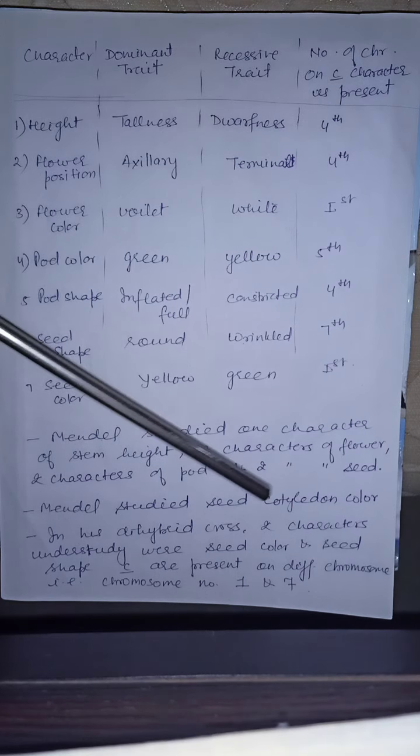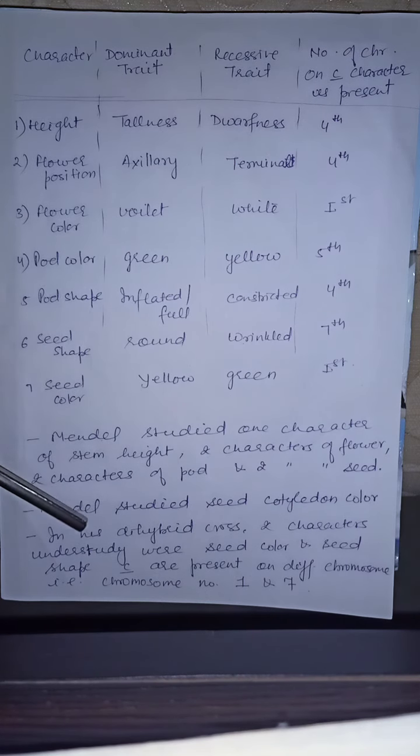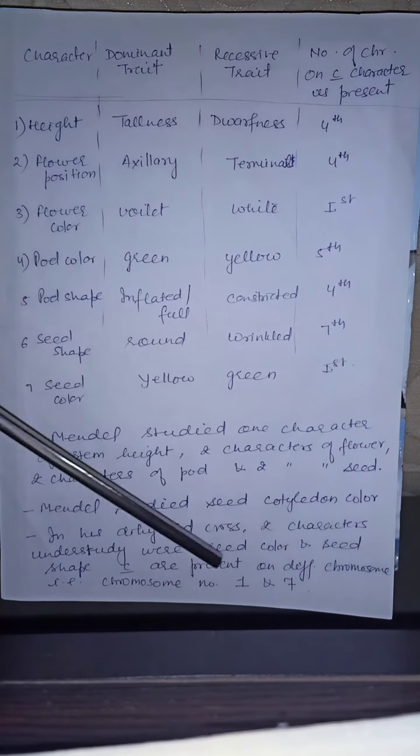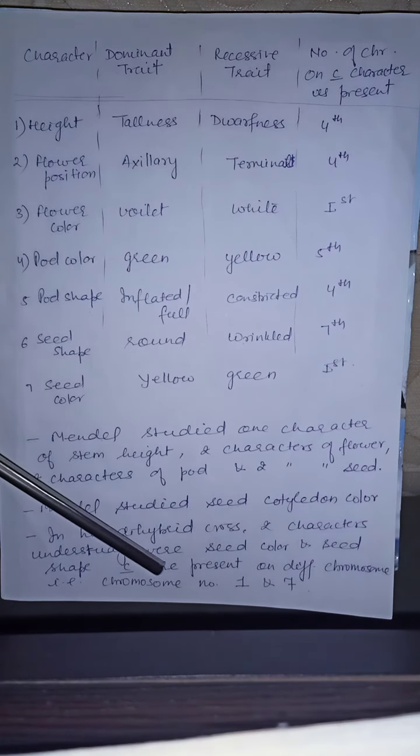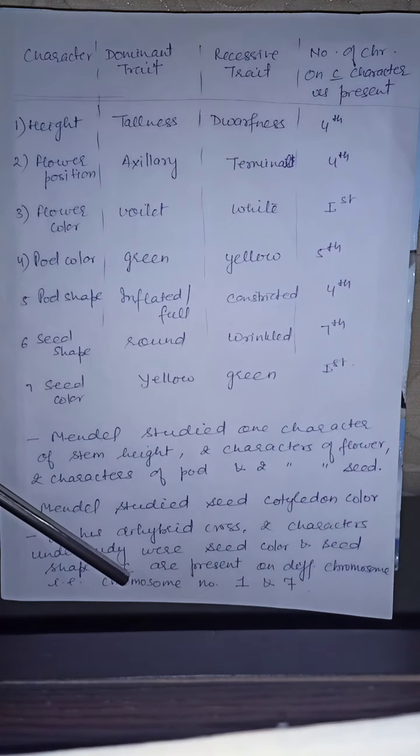Mendel studied seed cotyledon color. In his dihybrid cross, the 2 characters under study were seed color and seed shape, which are present on different chromosomes, that is chromosome number 1 and 7. This is also very important. We will discuss it again when we do the dihybrid cross.